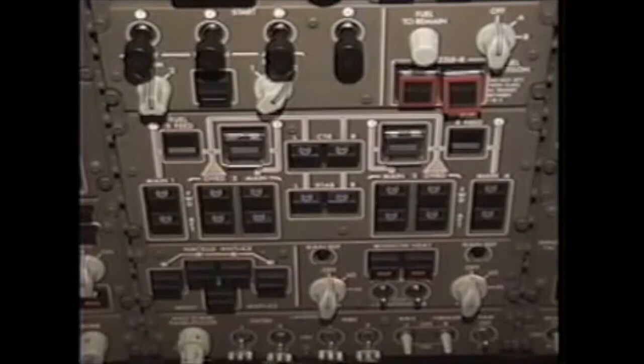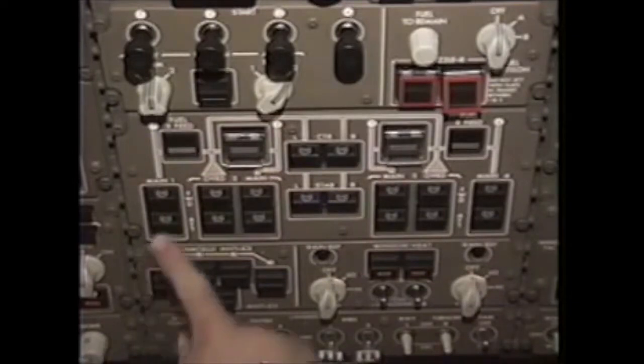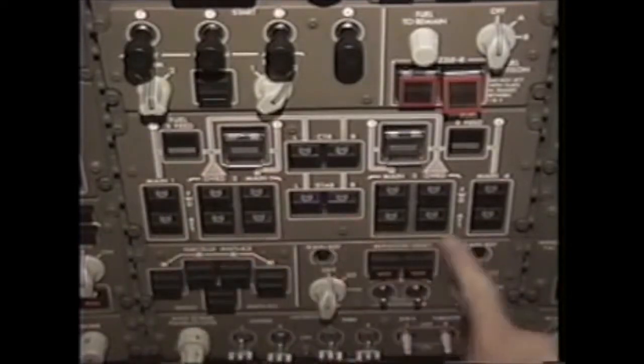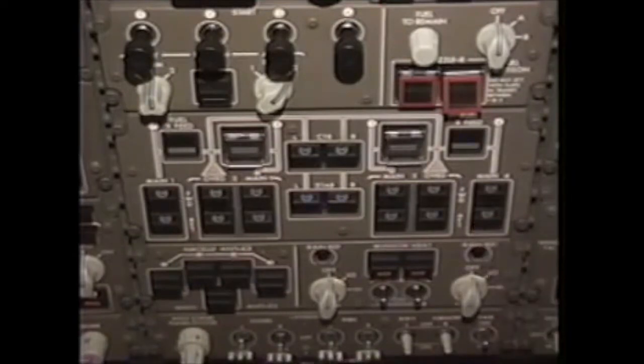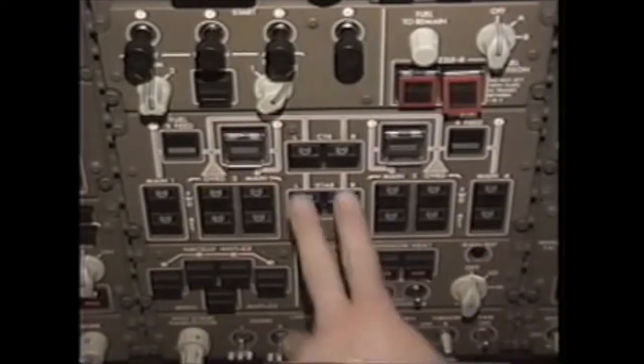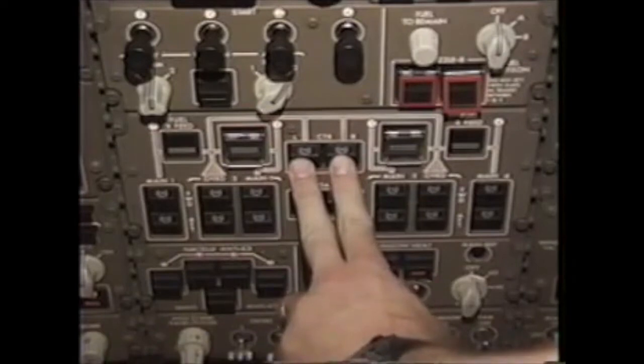Note in this configuration that all boost pump switches are on. Not all pumps are actually running. The main pumps in tanks 1, 2, 3, and 4 are actually running, putting out pressure, as are the 2 center wing override jettison pumps.